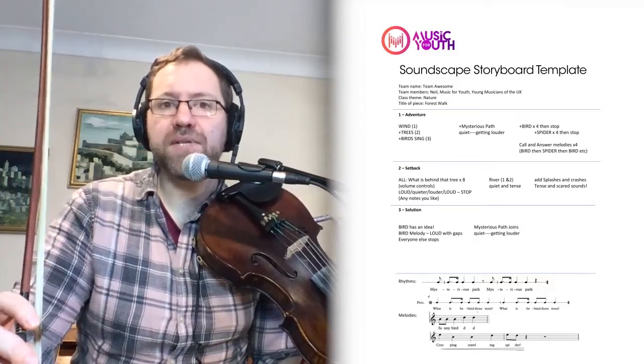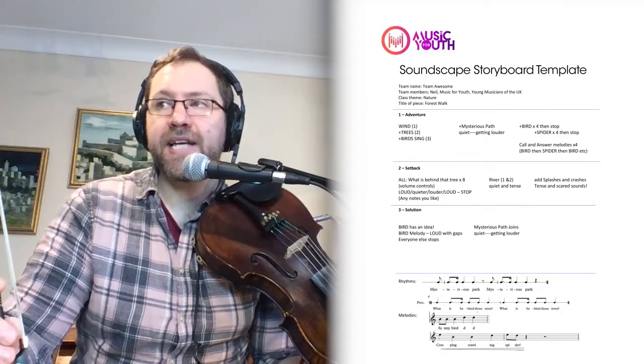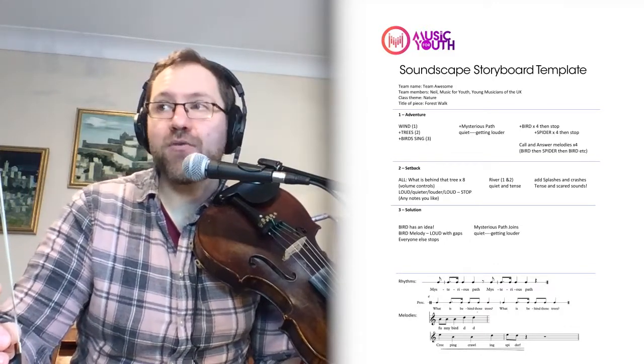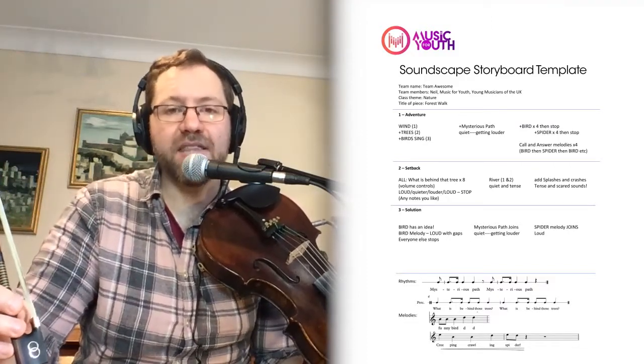And then we do that a few times, and then Mysterious Path comes back in, joins in, getting louder and louder and louder, and then the spider melody joins in, and then maybe the What's Behind That Tree melody joins in just to add some more oomph, and then we have everything, and it's the first time we've had everything playing together, nice and loud as we soar over.